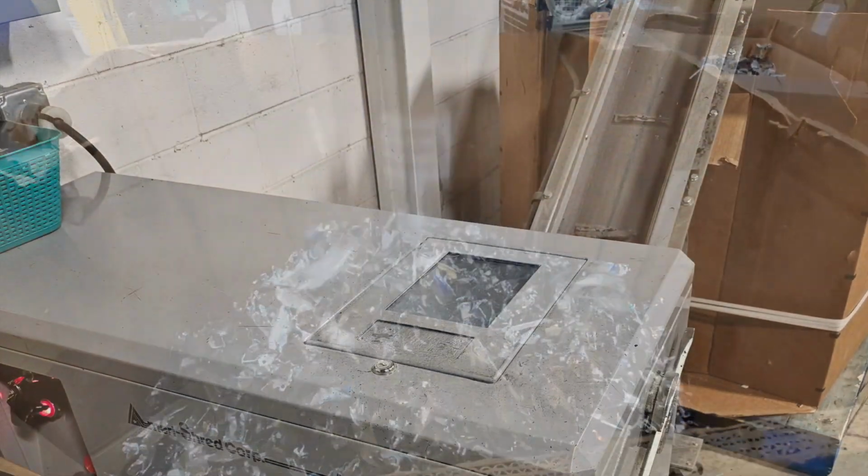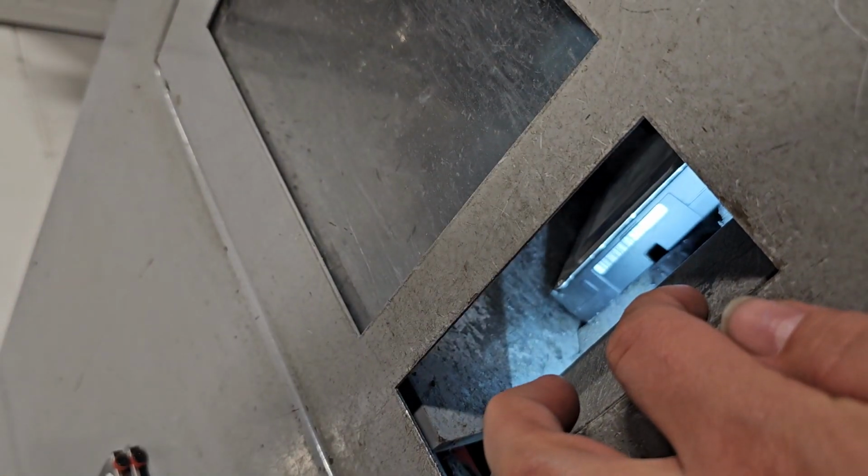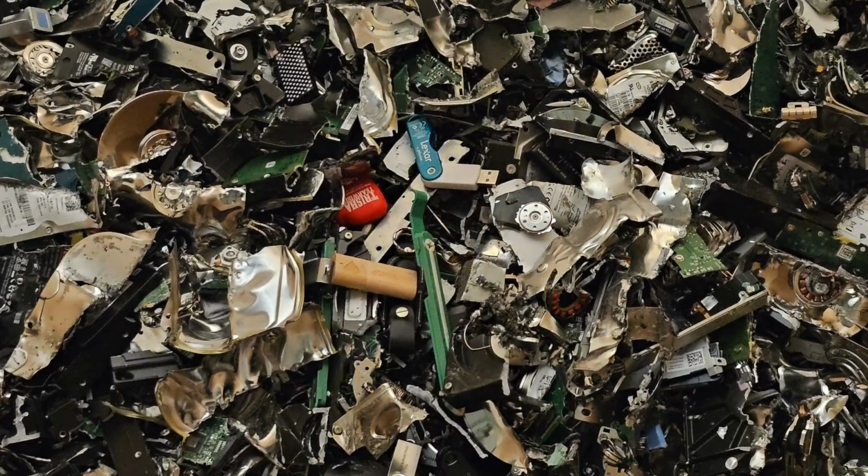At this facility, a slightly smaller hard drive shredder is hand-fed drives one at a time. These shredded pieces are fed into a Gaylord, which again is sent for materials recovery.